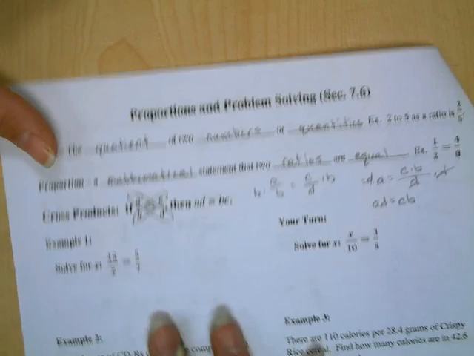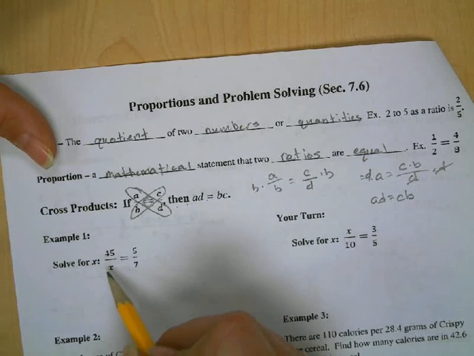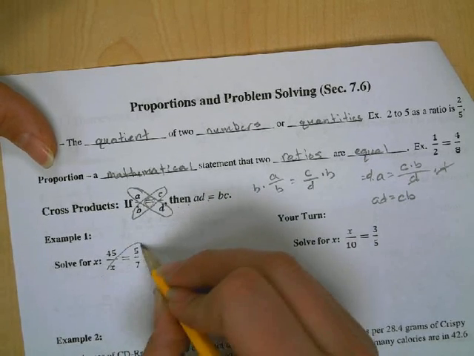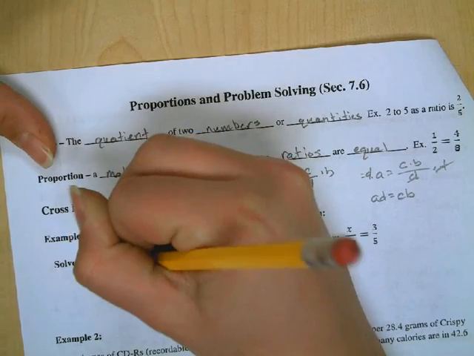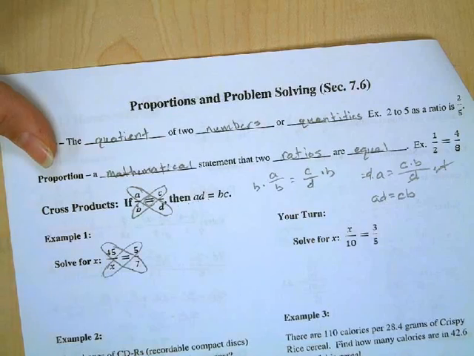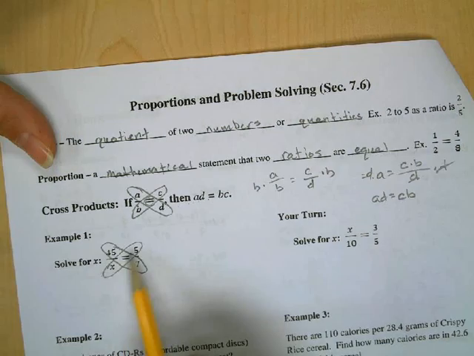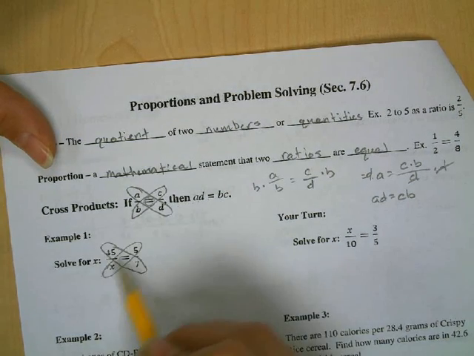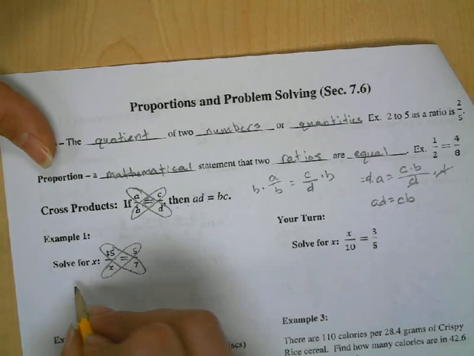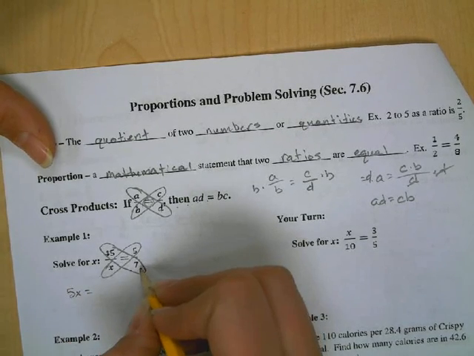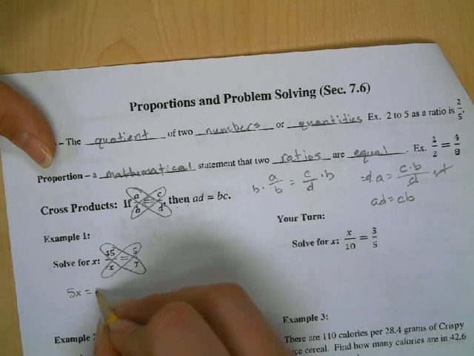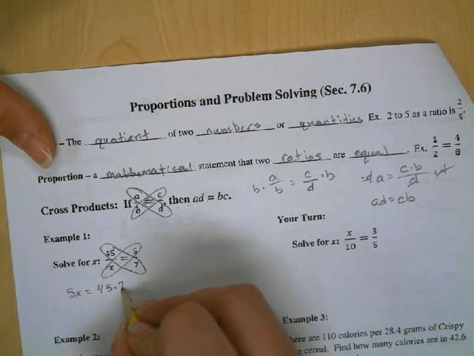So for example 1, this is super easy because this is going to be that butterfly. Okay, because I've got a ratio equal to a ratio. This is considered a proportion. Okay, a ratio equal to a ratio. So we can cross multiply. So 5 times x, or x times 5, is 5x. Doesn't matter the order. And 45 times 7 is what goes over here.